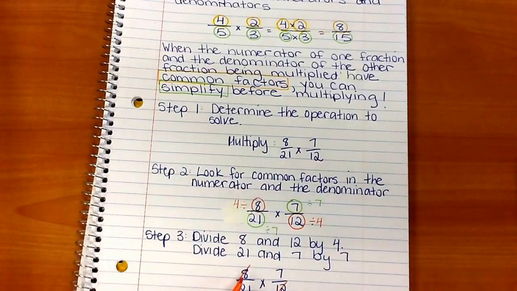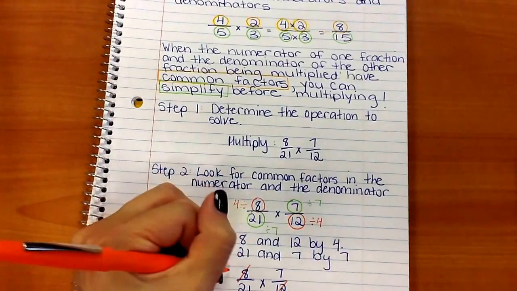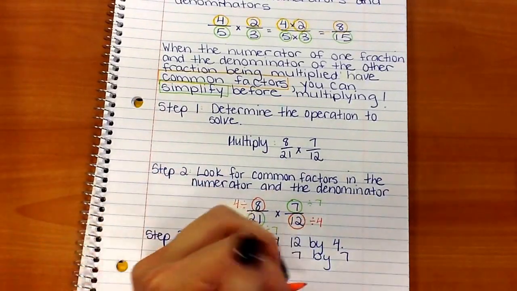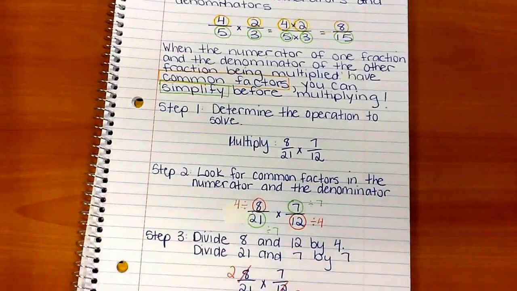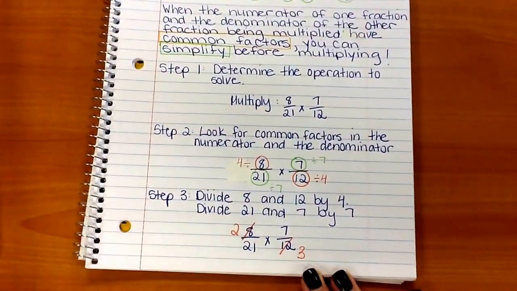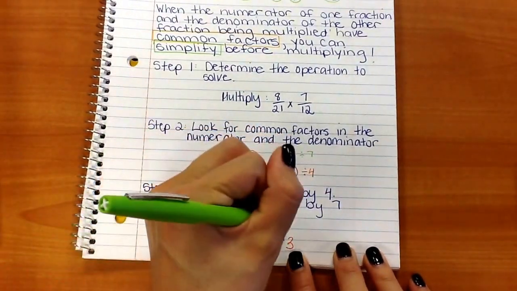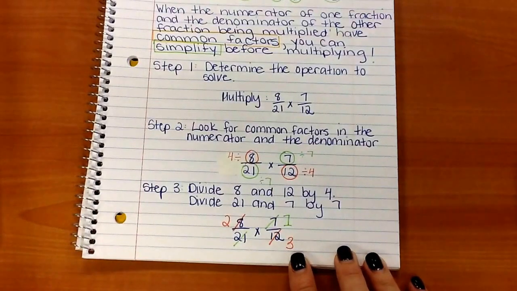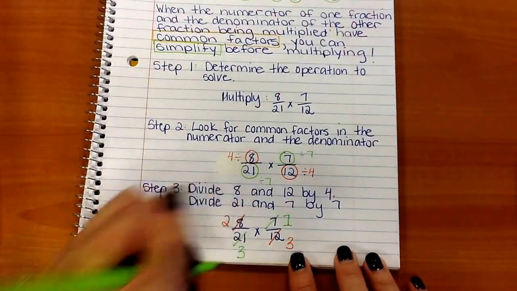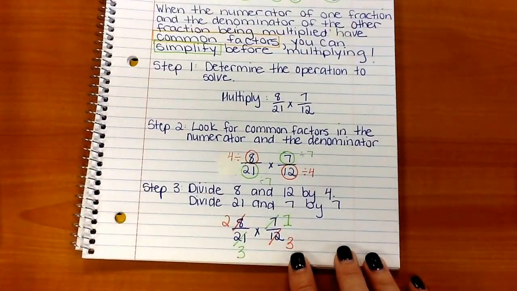If I divide 8 and 12 by 4, I'm going to get a 2 up here, and I'm going to get a 3 down here. And if I divide 21 and 7 by 7, I'm going to get a 1 up here, and I'm going to get a 3 down here.